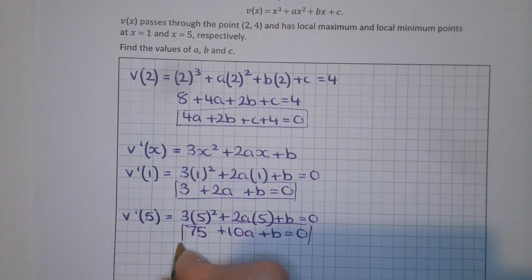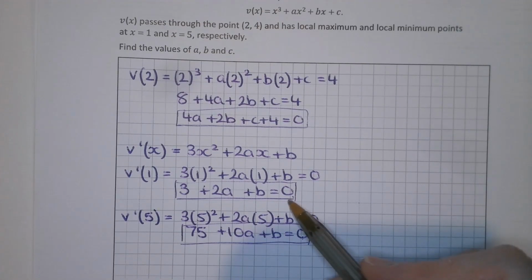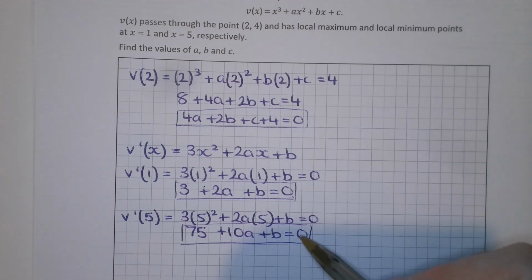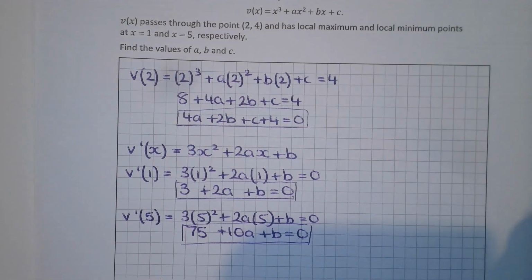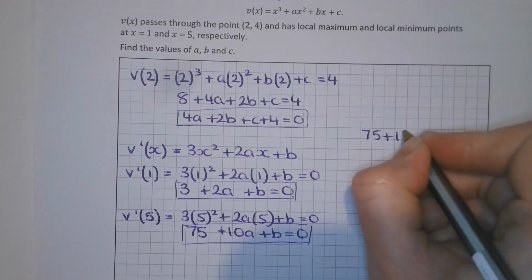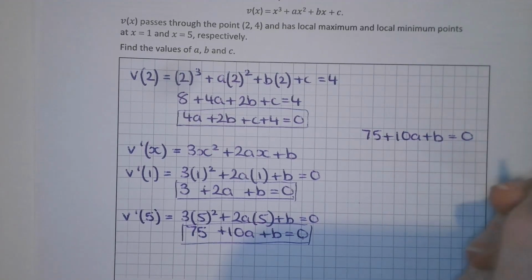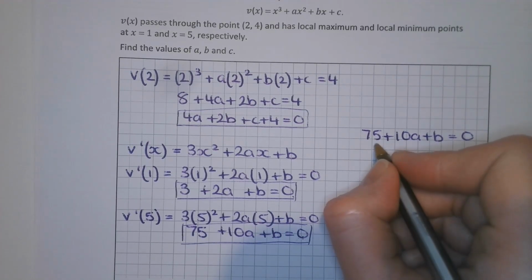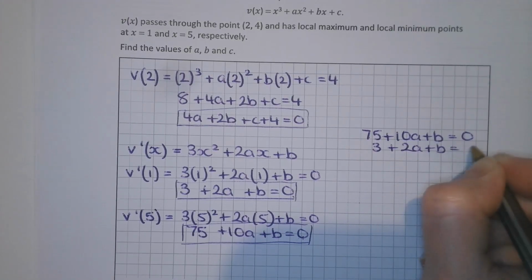And again, that's our third equation that's going to help us. So what we're going to look at first is these two equations just have two unknowns, a and b, and we can use simultaneous equations with these to help us. So what we can do is line them up first. I'm going to put the 75 plus 10a plus b on top equal to 0. And here I'm going to have 3 plus 2a plus b equals 0.